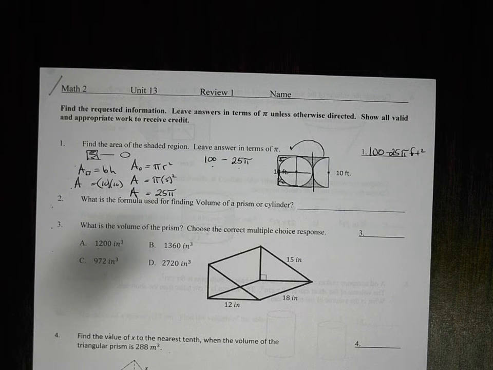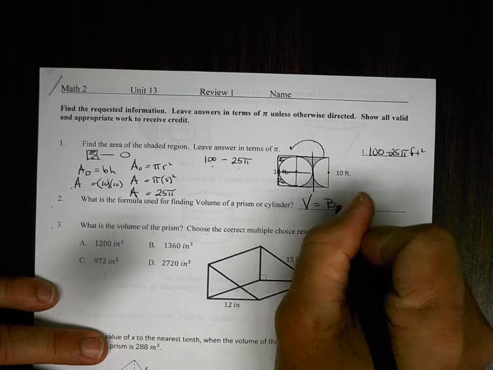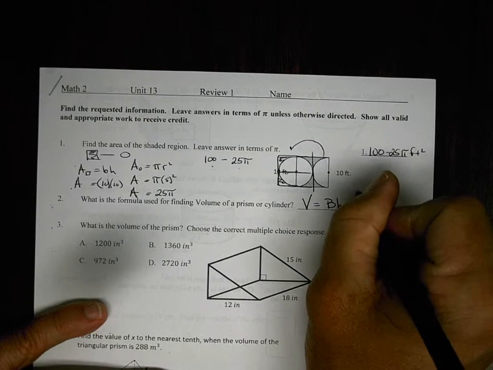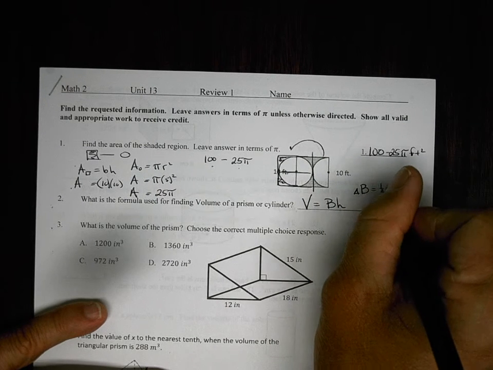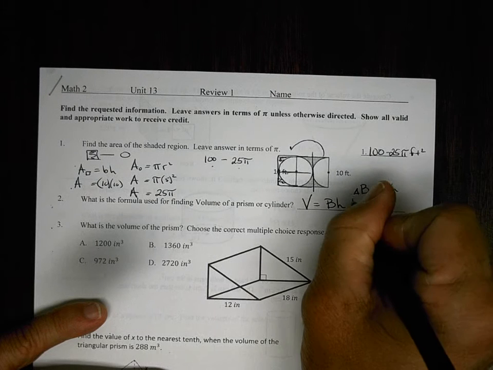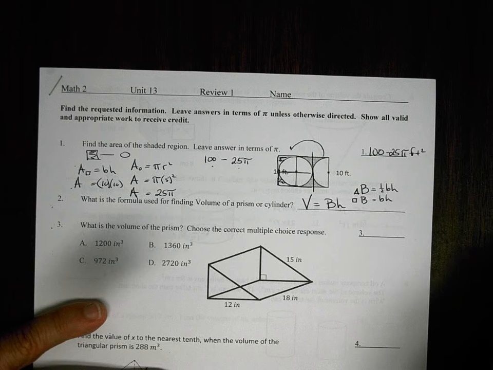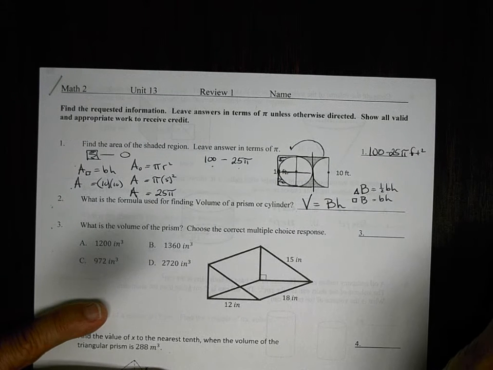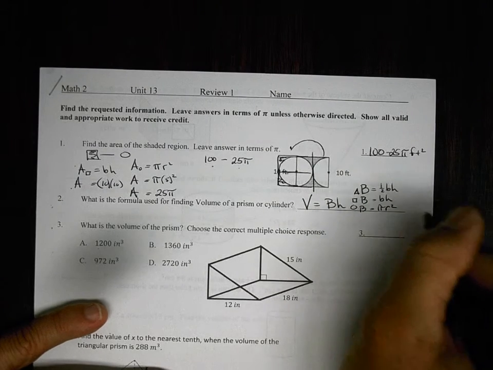Number 2, what is the formula used to find the volume of a prism or cylinder? Well, that's easy. It's volume equals big B times height, where if this is a triangular prism, the big B would be 1/2 base times height. If this was a rectangular prism, big B would simply be base times height. And if this was a circular prism, otherwise known as a cylinder, this would be pi r squared.